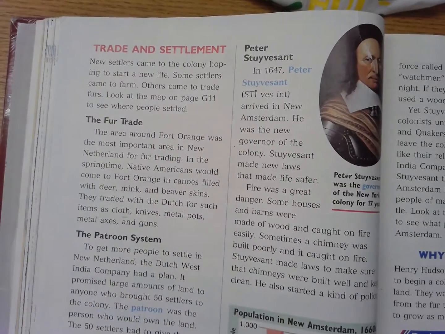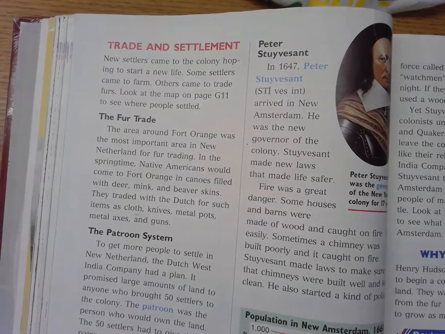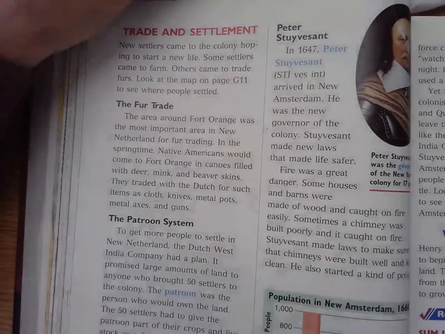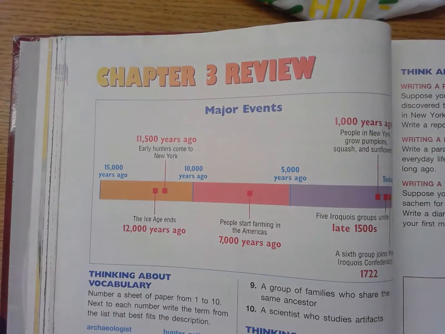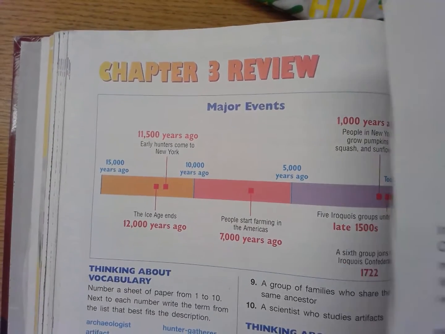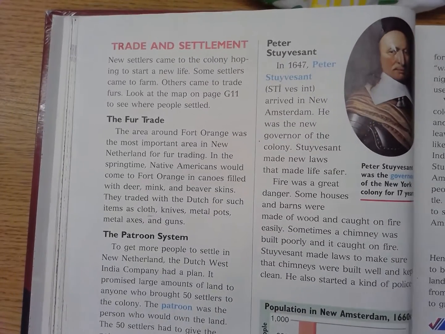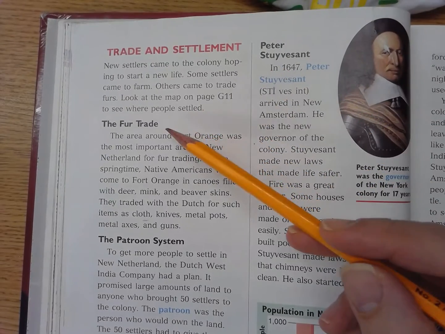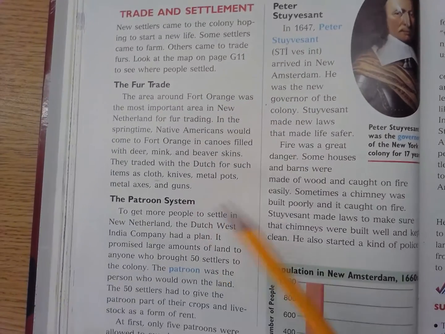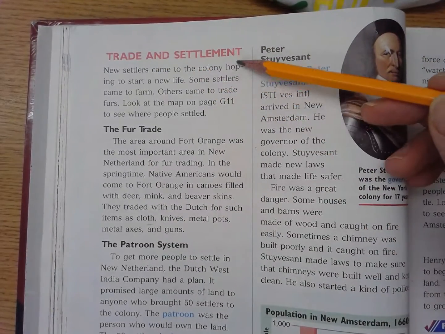All right, so here we go, continuing our reading, now on page 94 of our text in social studies, which is chapter 4. So we are continuing chapter 4, Colonial New York. Let's dive in. There's a lot going on in these different sections. So trade and settlement in red.